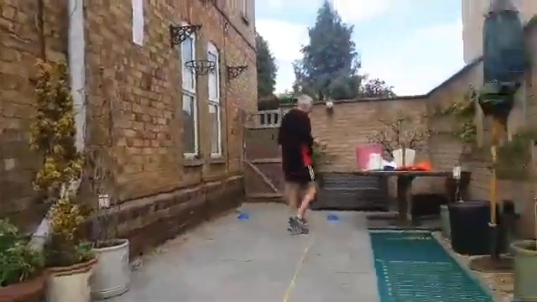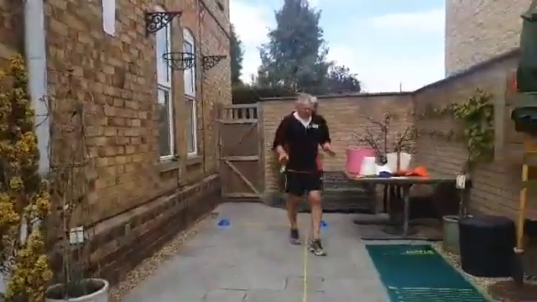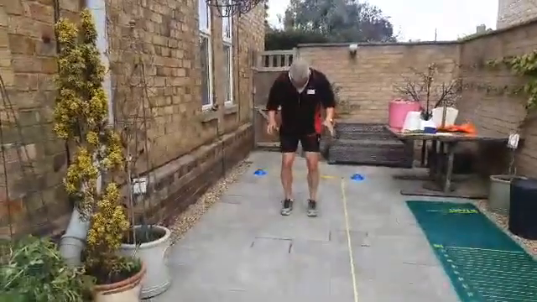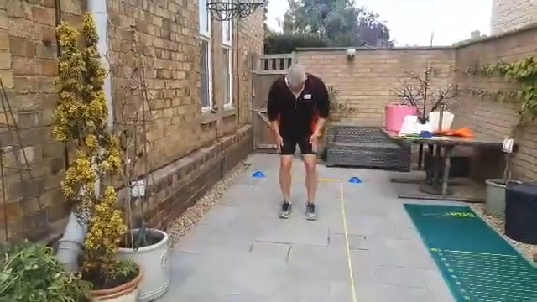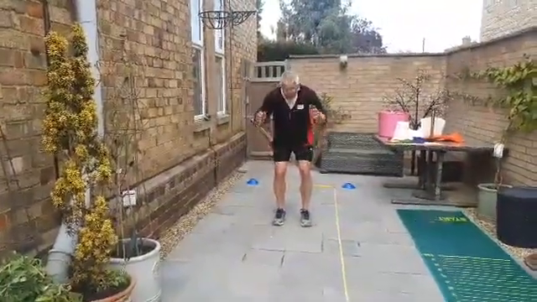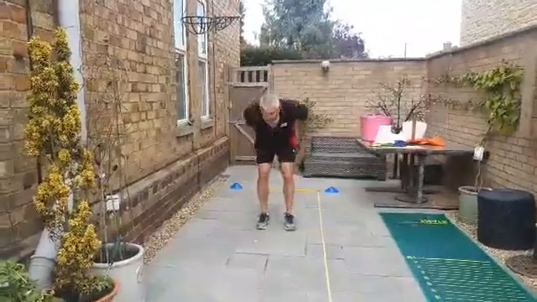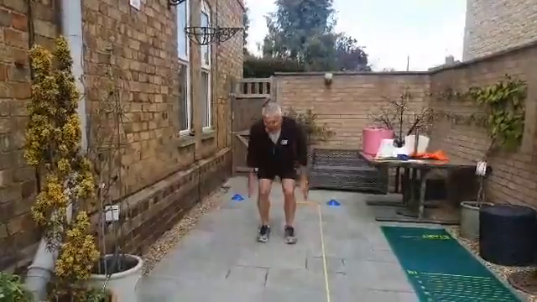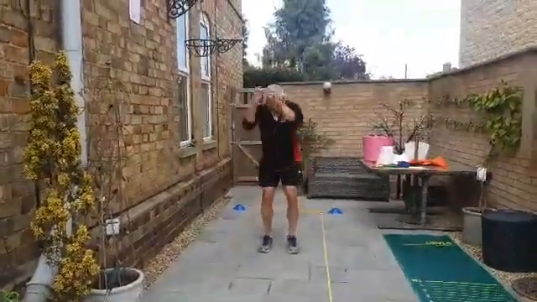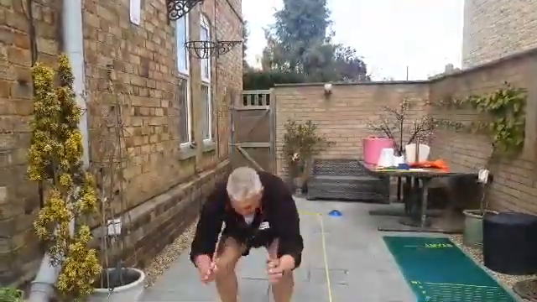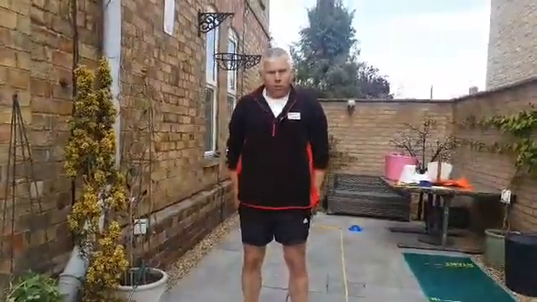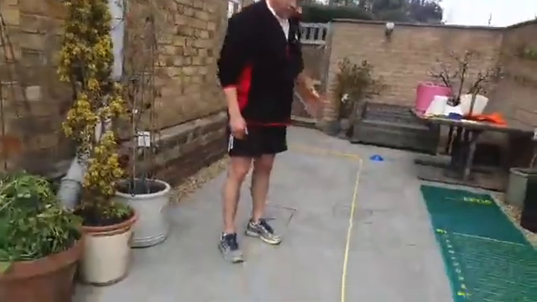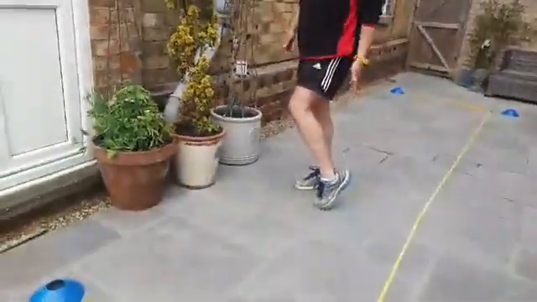Next one we're going to have a look at is a standing long jump. In essence, this is just from a standing position, feet shoulder width apart, knees bent. You can swing your arms, you can bend your knees, but it's literally how far you can jump forwards. We measure from the line you start at to the back of your heels.